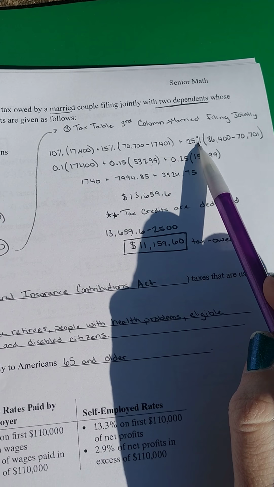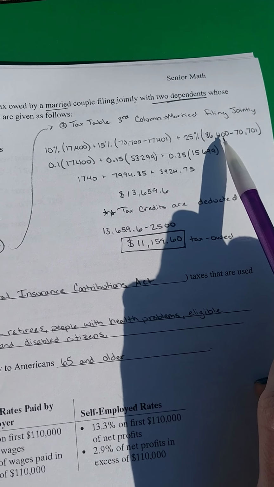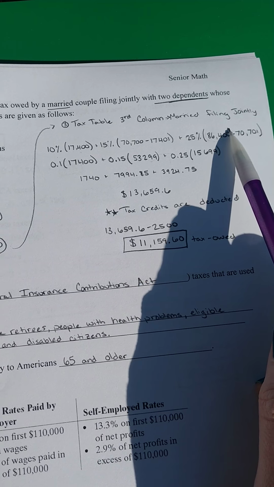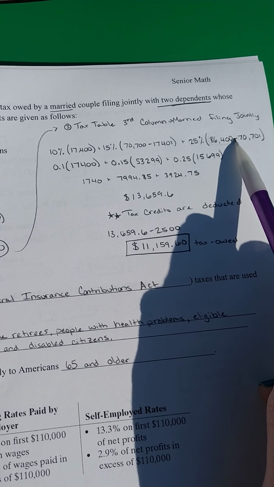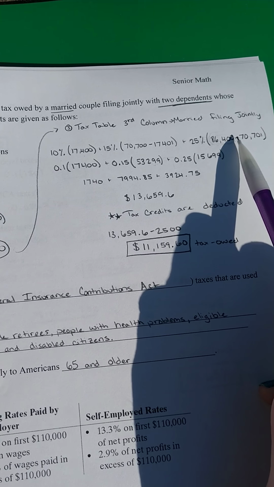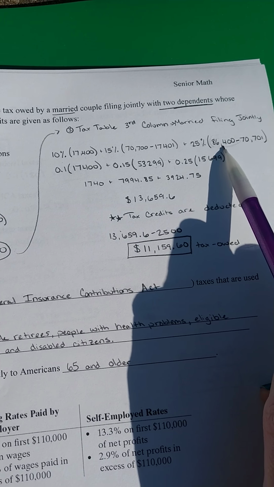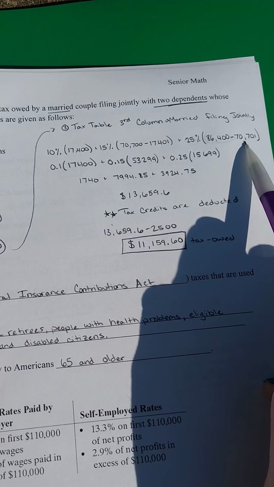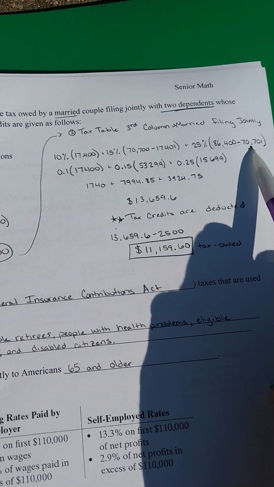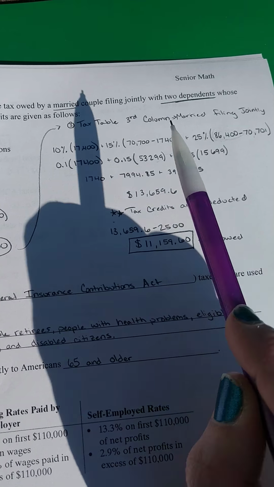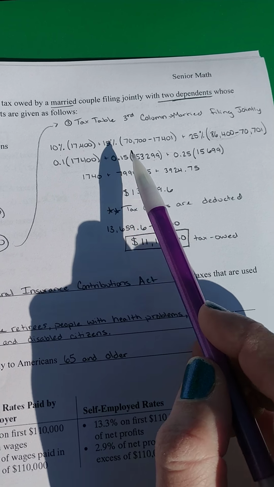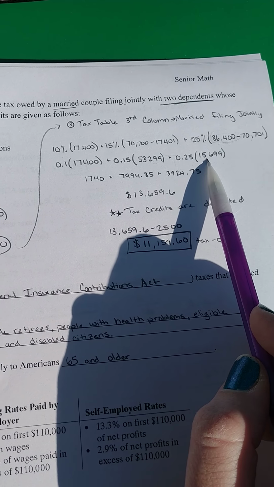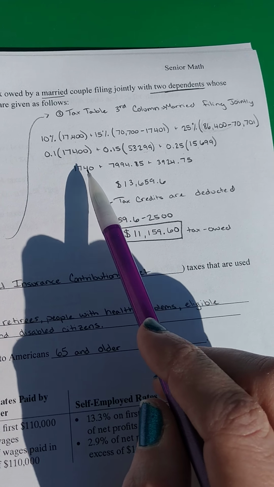And then we are going to take 25% of our last bracket. Remember, this $86,400, that was our taxable income. And since that full bracket was within our bracket, we take that and we subtract where the bracket starts. That bracket starts at $70,701. So just change your percents to decimals. So 0.1, 0.15, 0.25. Go ahead and do any subtraction you have. And then run your math.